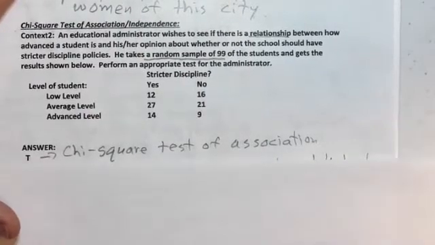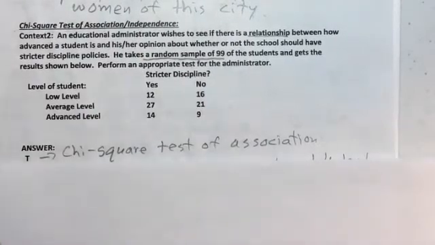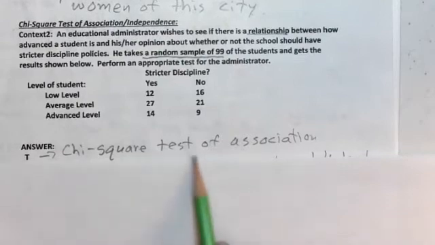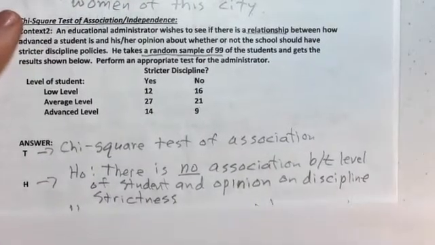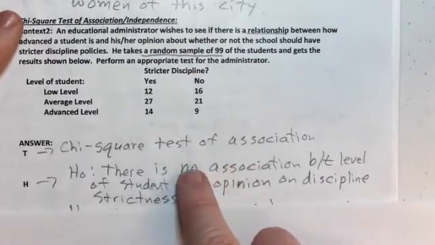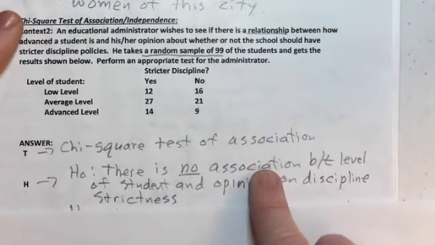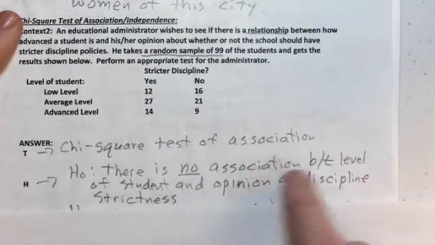First of all, we're asked to do a test, so we have to do the STATS acronym. This is called a chi-squared test of association, or you could call it a chi-squared test of independence, either one. Our null hypothesis is always going to be that there is no association, or no relationship, or no correlation between the 2 variables.